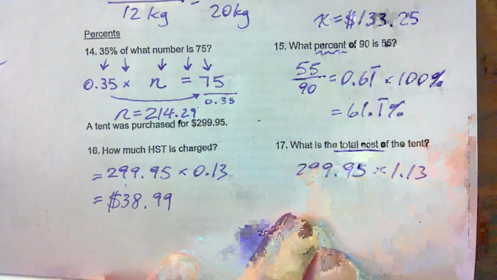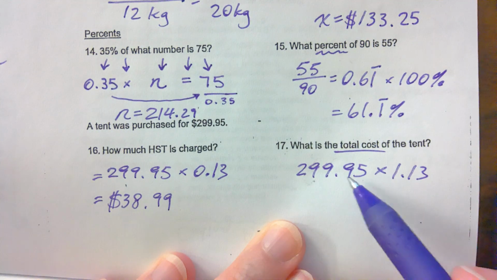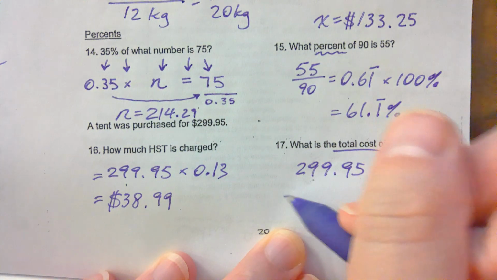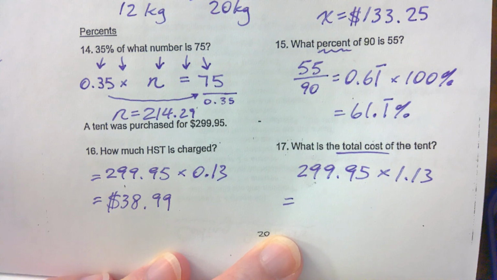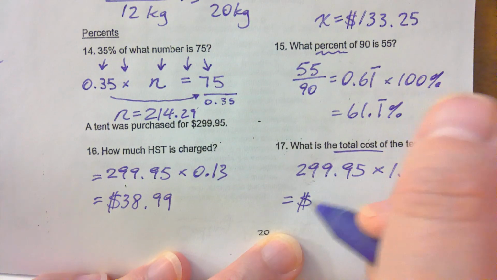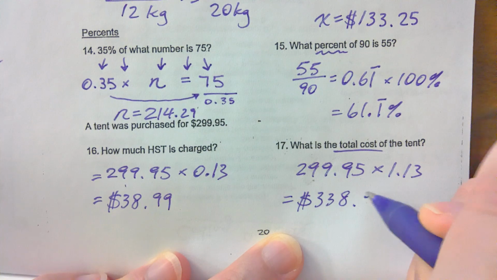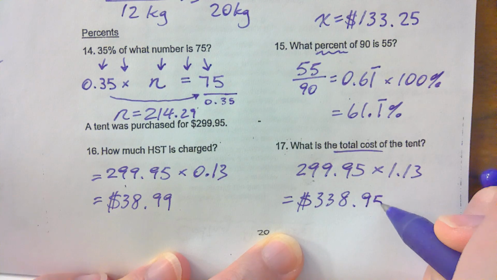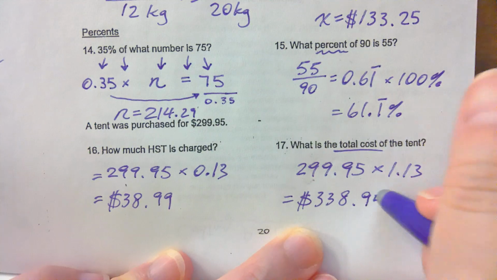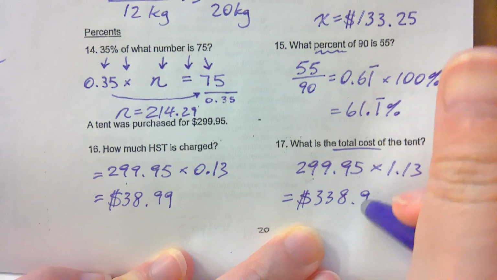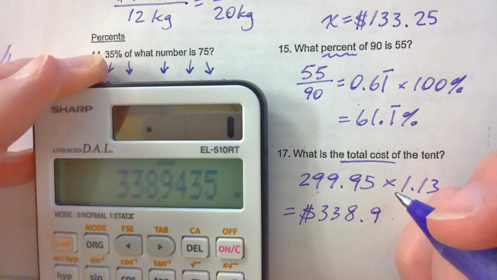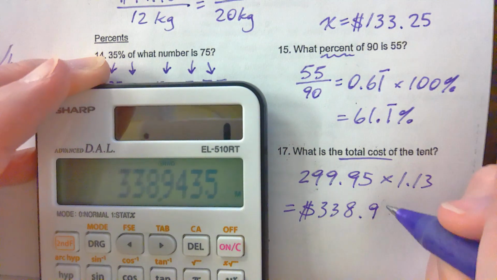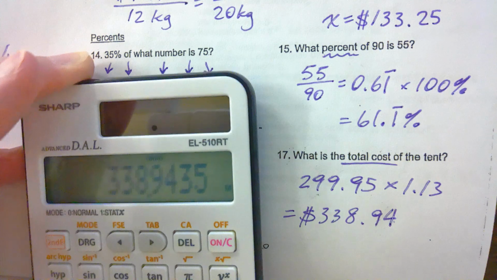So you could either add this onto this or just do this and you will get 299.95. You get the grand total of 338.94. Because when you round it, right here you can see it is 9435, so it's 0.94. Stays as 94.